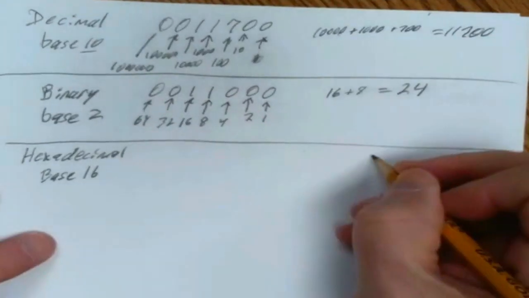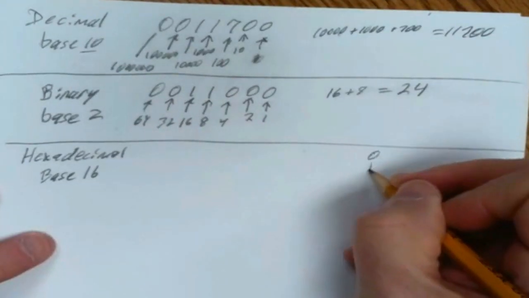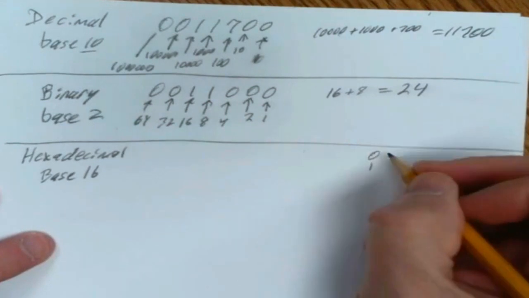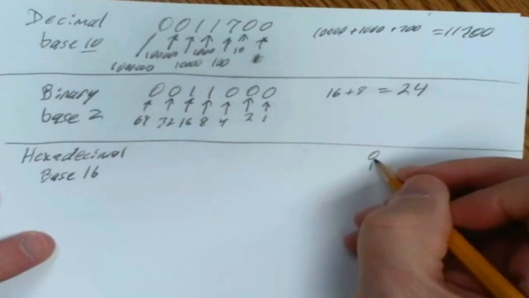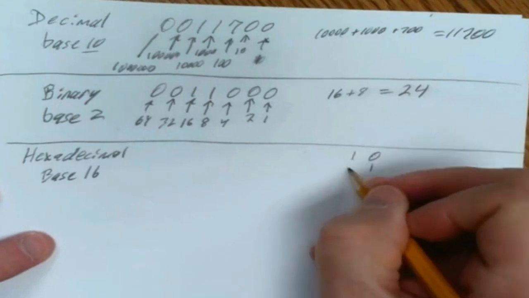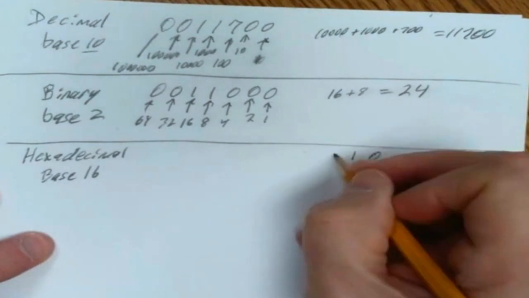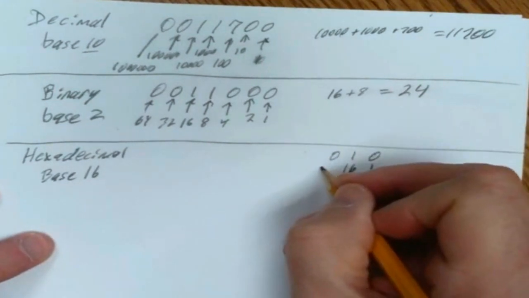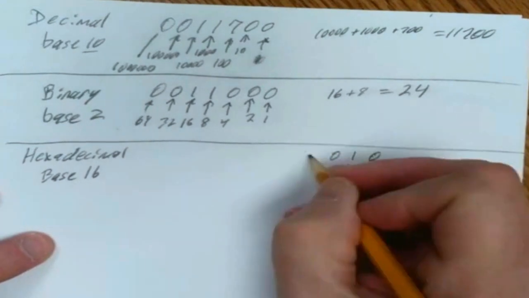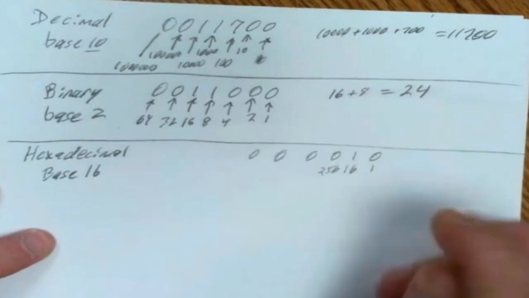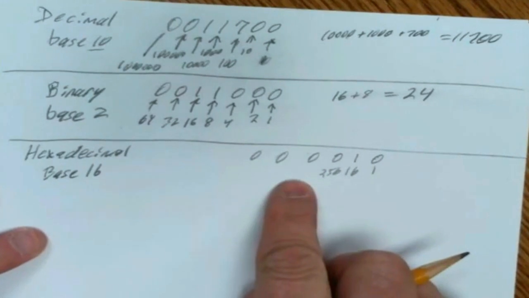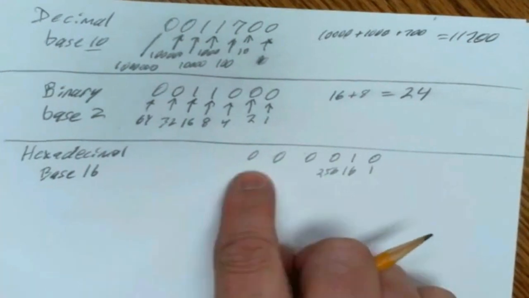So starting down here with the 1, the numbers that we can put in the ones column, because if you put a number here, this is 16. And the next one is 256. And all of these go by 16, multiplying by 16 to get bigger and bigger, which I'd have to grab my calculator to know what the next one is.